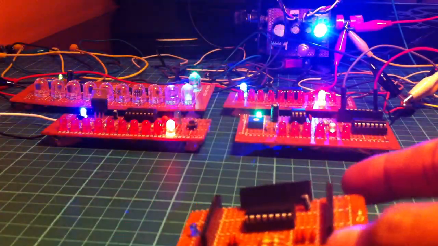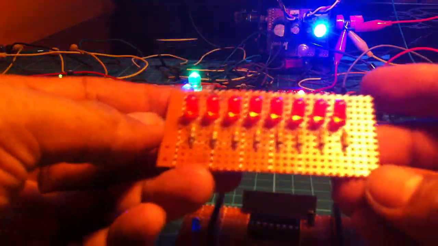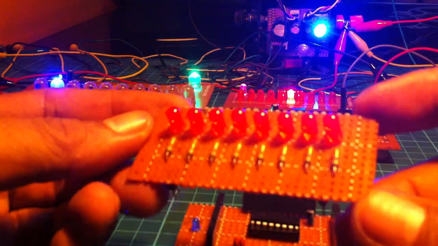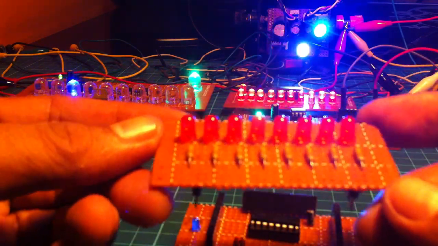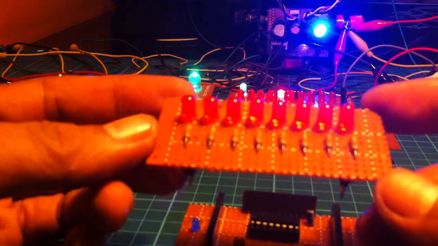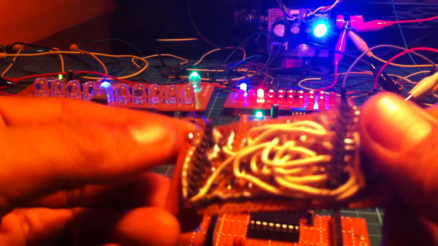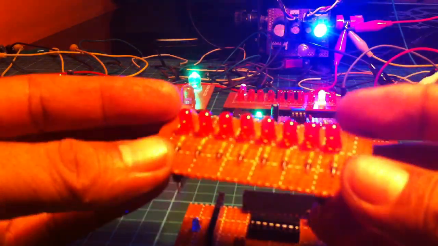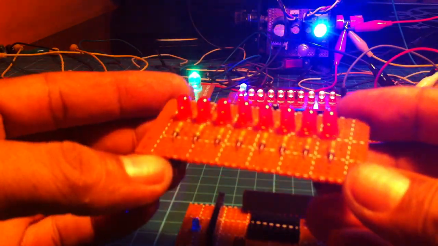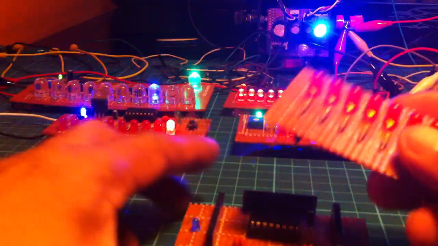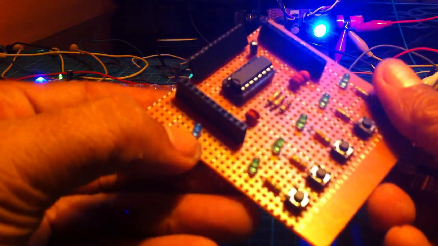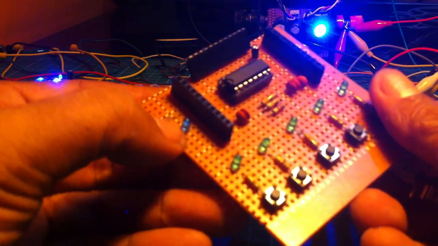We also have here an LED module. This is 8 LEDs, 5mm in size, connected in parallel with the male header. This is an output LED. And these are input LEDs, and this LED is the power on LED.